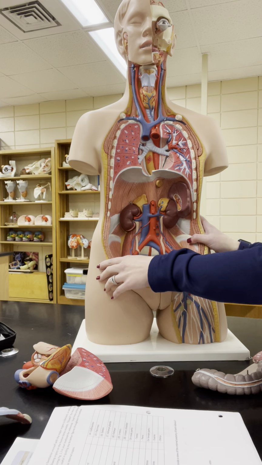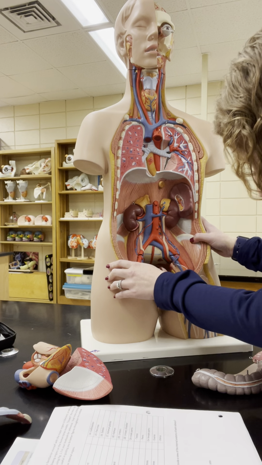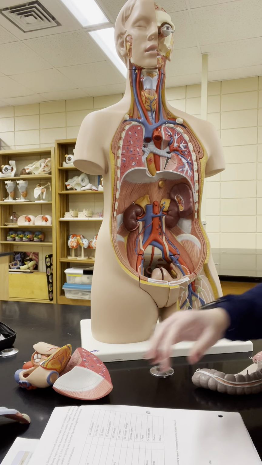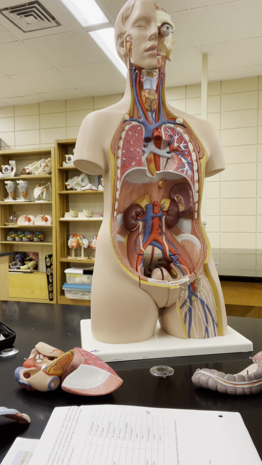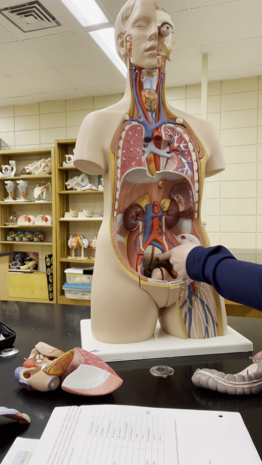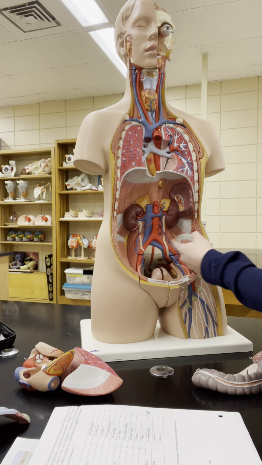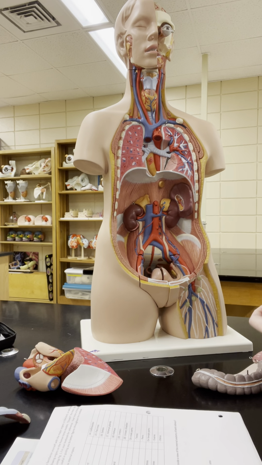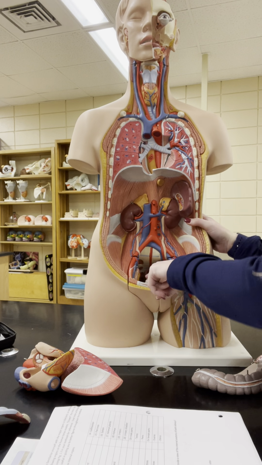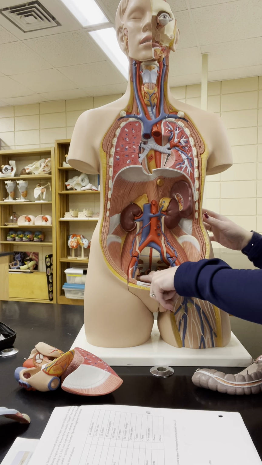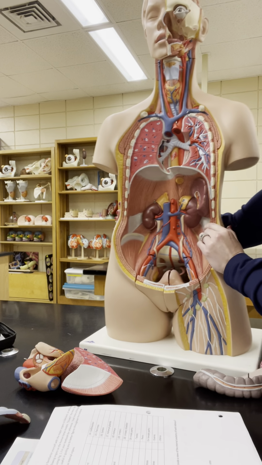which is not really located very well here. But, oh, there's the bladder. Right in there. There's a bladder. The bladder. And it looks like this is a female model. So here in the female model, back in here, can't see that, let's turn it.